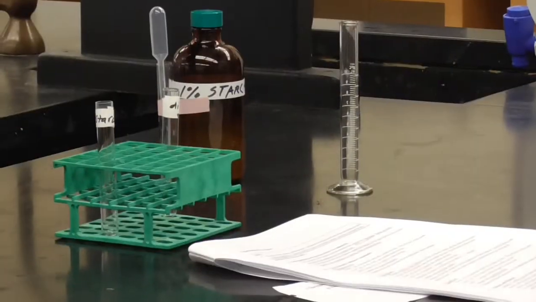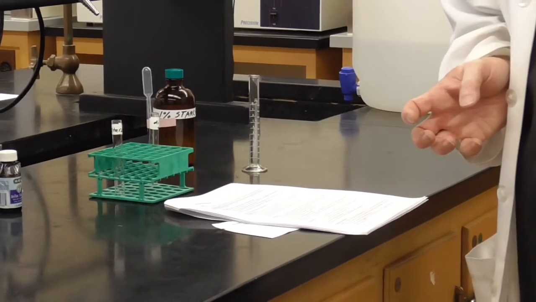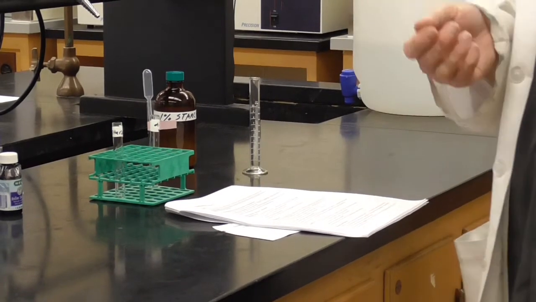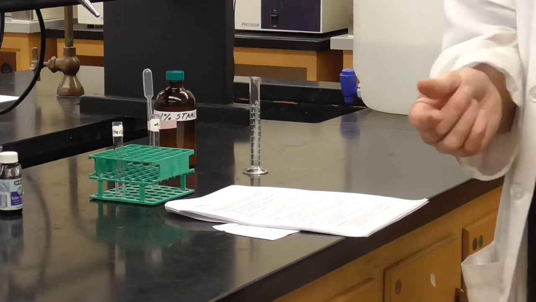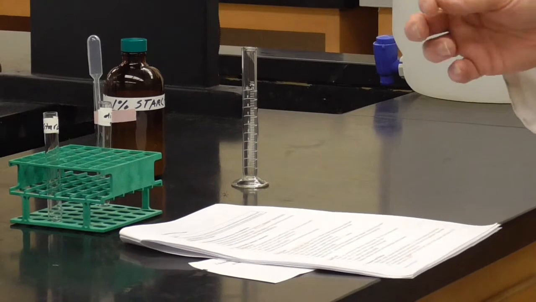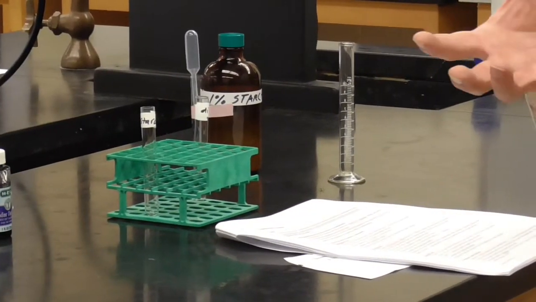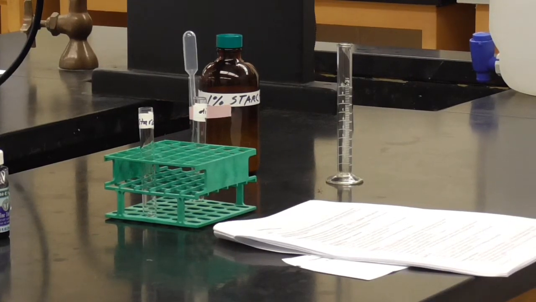Here's our third station. This one is to test for starch. Starch, like glucose, is also a carbohydrate. The difference is glucose is a simple monosaccharide. It's got one unit individually. And again, that's blood sugar. Well, starch is huge. Starch is a great big polysaccharide, a huge molecule. Starch is actually the way that plants store extra glucose for themselves, just the way that we store extra carbohydrates for ourselves. Of course, we do it in glycogen. Plants do it as starch.